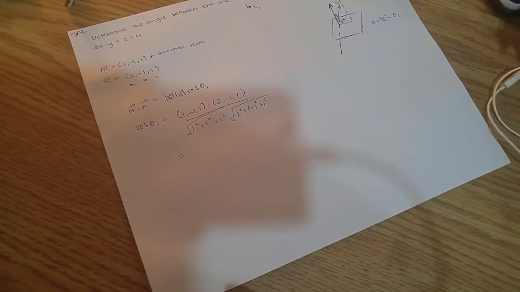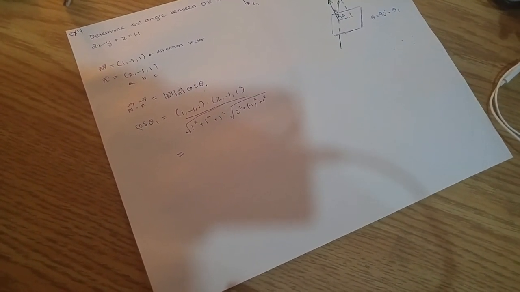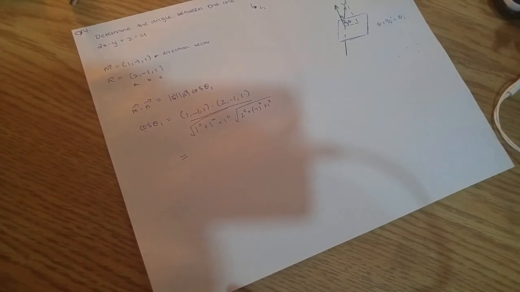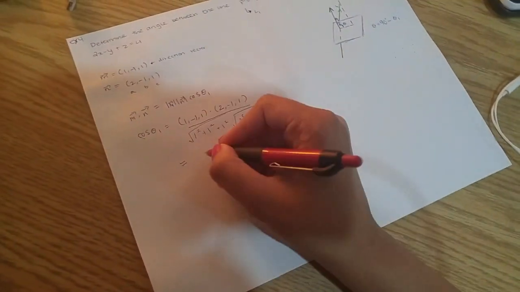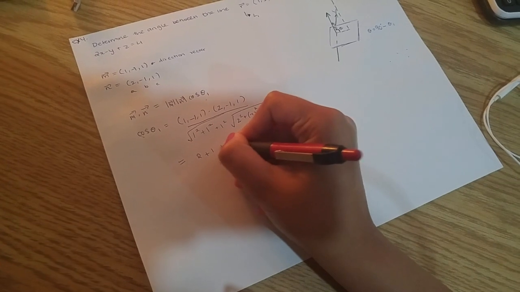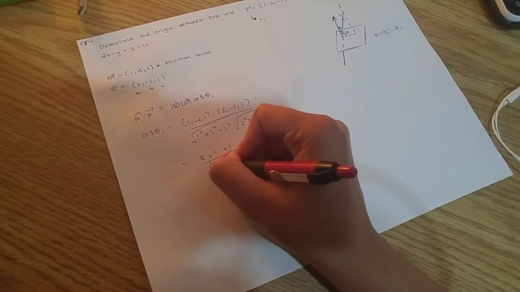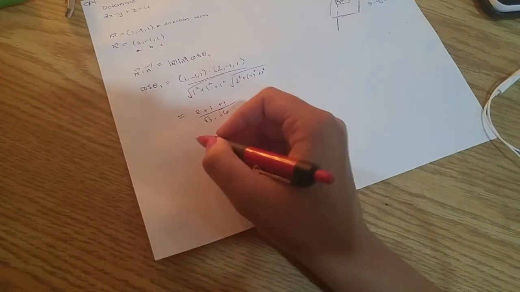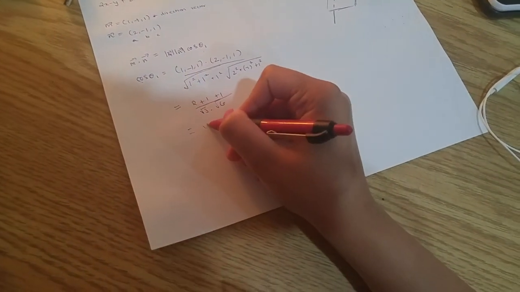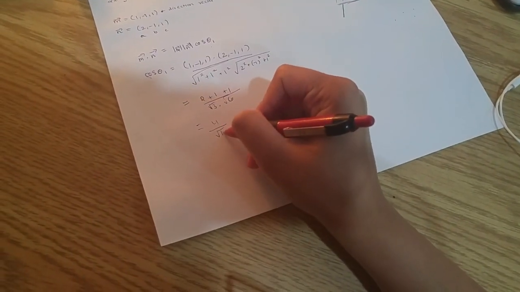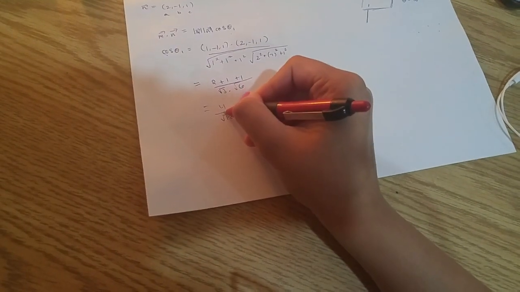And when we solve this, we end up with this answer.